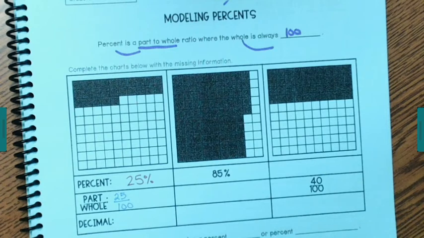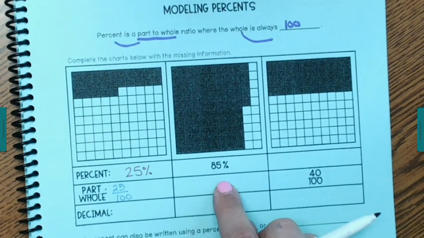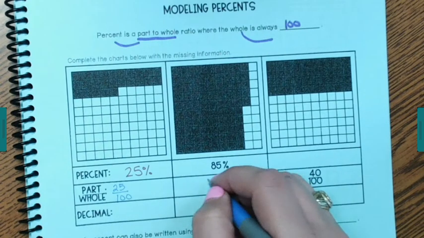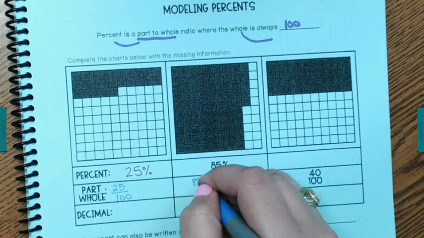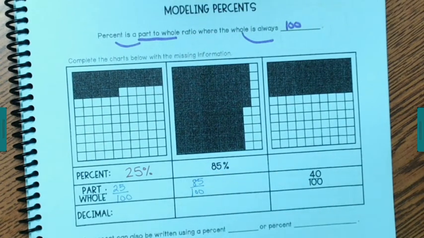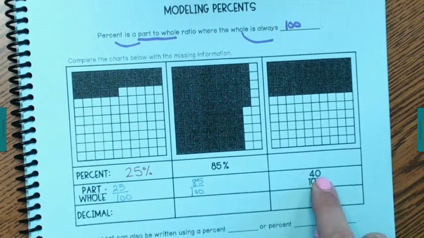Okay? So if this one is 85%, what do you think the fraction is? 85 out of 100. Good. Okay? So this one is 40 out of 100. So what do y'all think the percent is?